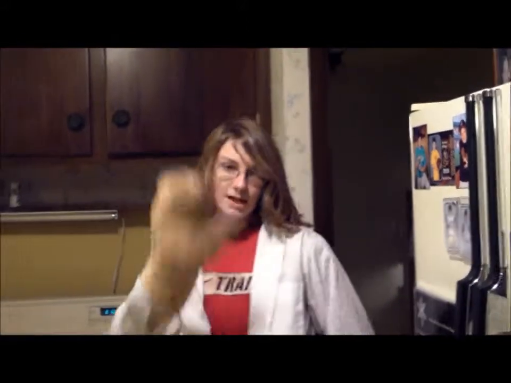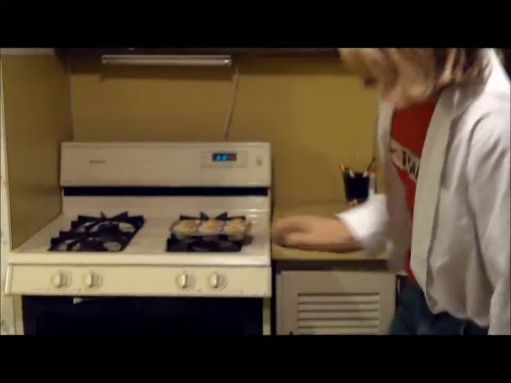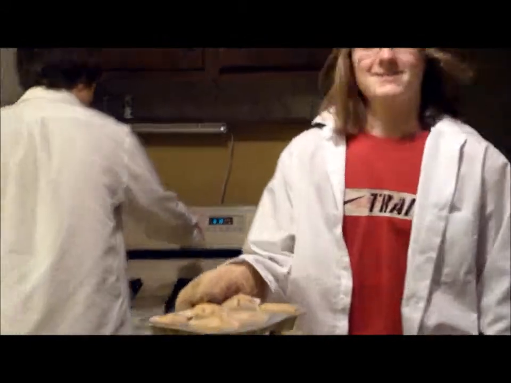Are you ready? I'm gonna use this glove. I'm gonna open up the oven. I'm gonna grab the muffins. Look at this. That's hot stuff. Ready for the oven. Muffins finished. Out of the oven. Look at this.